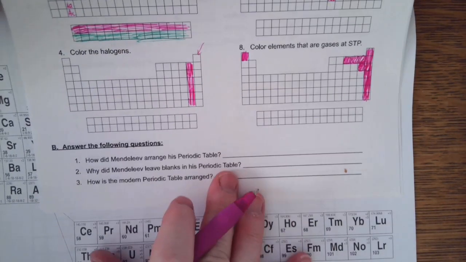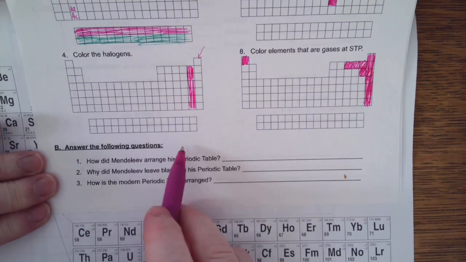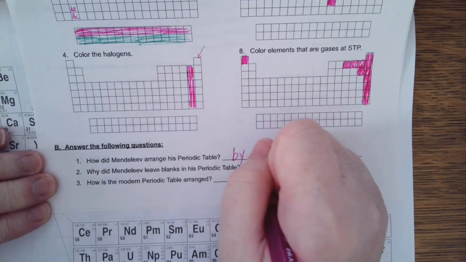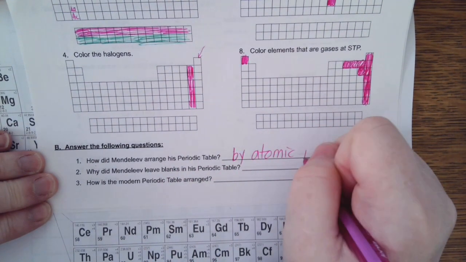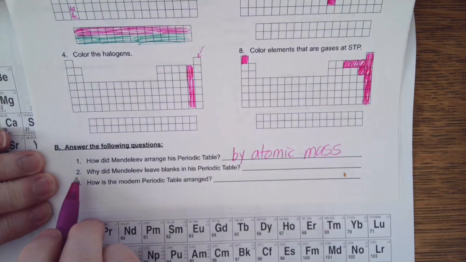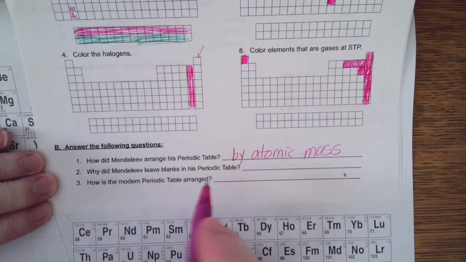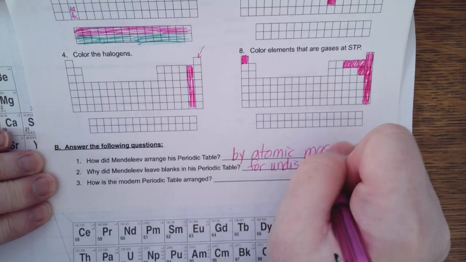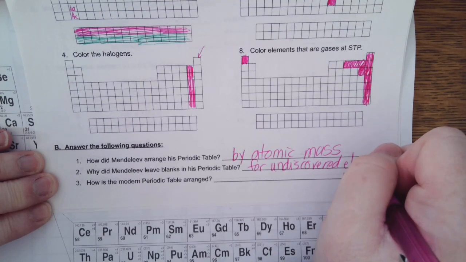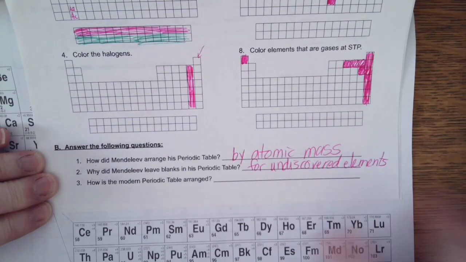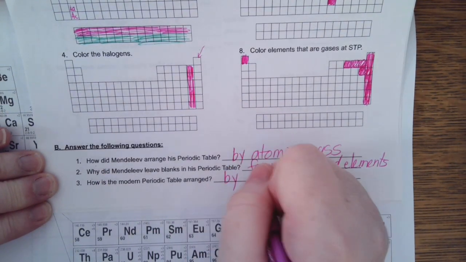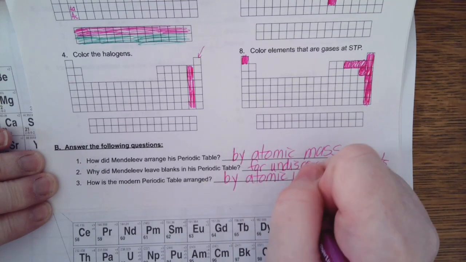Alright, let's go on to part B. Answer the following questions. How did Mendeleev arrange his periodic table? By atomic mass. Why did Mendeleev leave blanks in his periodic table? For undiscovered elements. And remember, he predicted the properties of those undiscovered elements with surprising accuracy. How is the modern periodic table arranged? By atomic number.